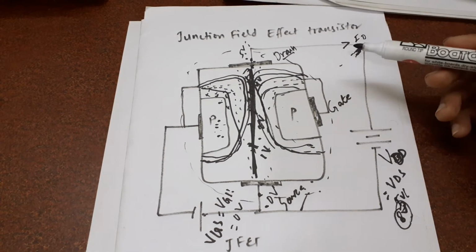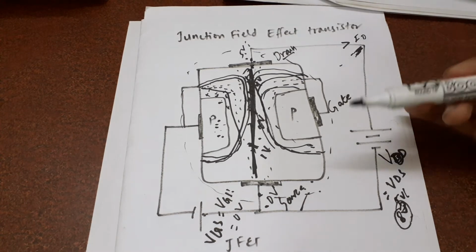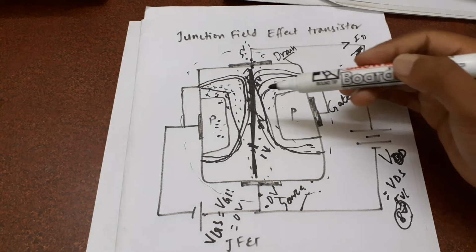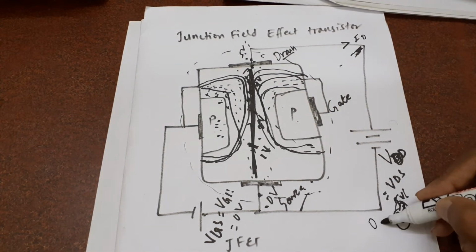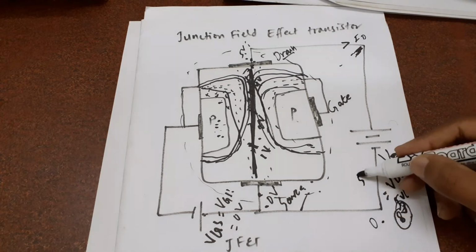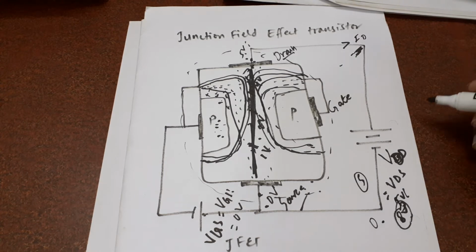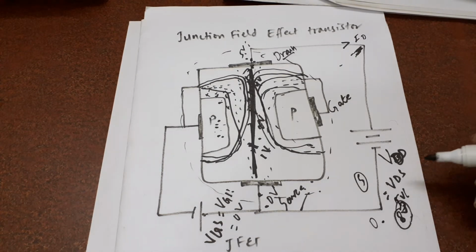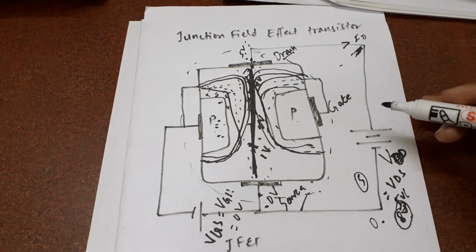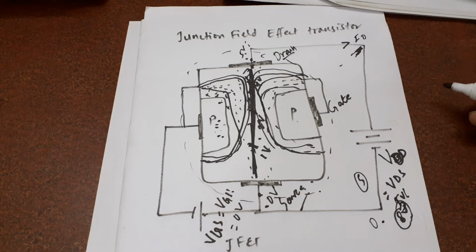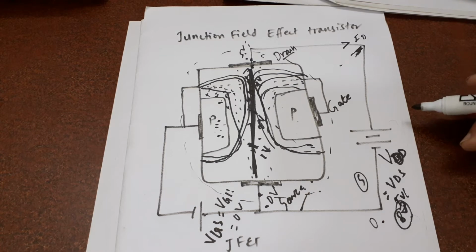So kind of an equilibrium establishes. So from 0 volt increasing to 5 volt, current significantly increased, and when we made VDS equal to 8 volt, then current became pinched off, and in that situation current cannot go higher and becomes constant, and that current is called saturation current.